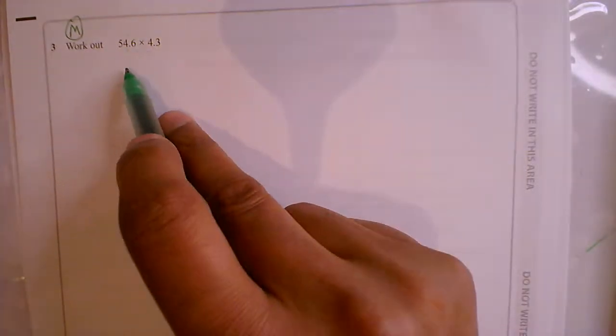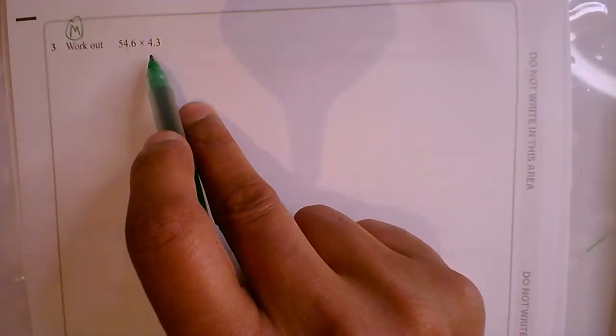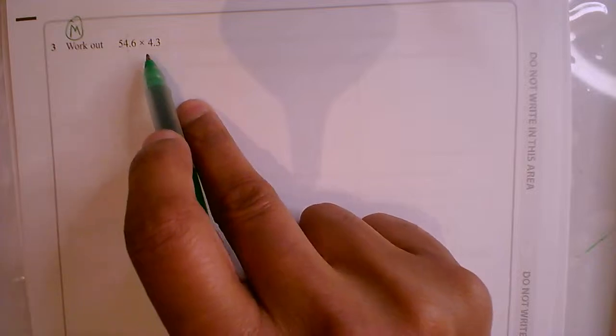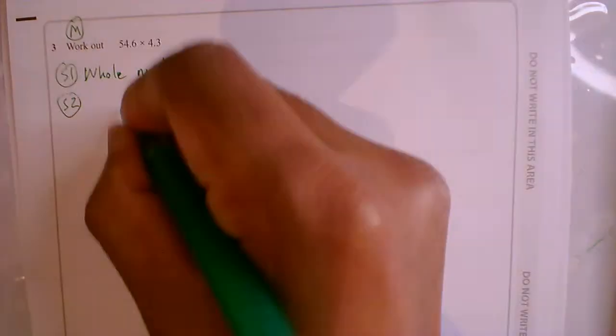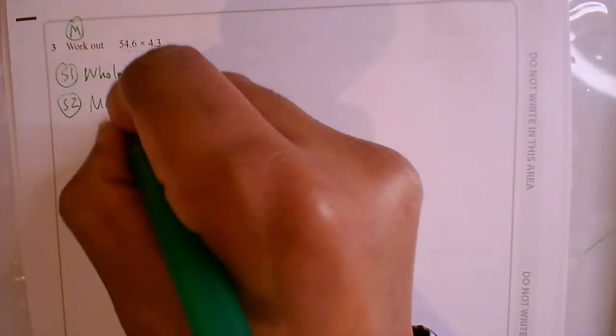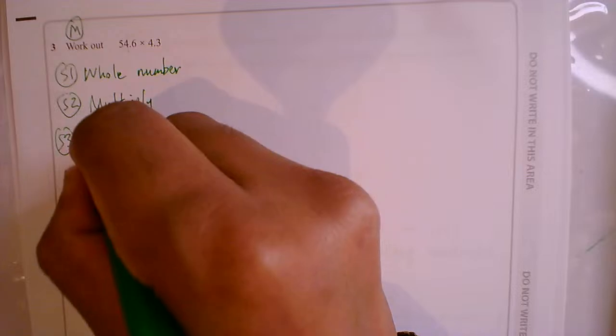Okay, let's go through this one now. So what I have is a decimal multiplied by a decimal. So rather than using decimal points, I'm going to, step 1, turn it into a whole number. Step 2, I'm going to multiply the numbers. And then step 3, I'm going to turn it back to a decimal.